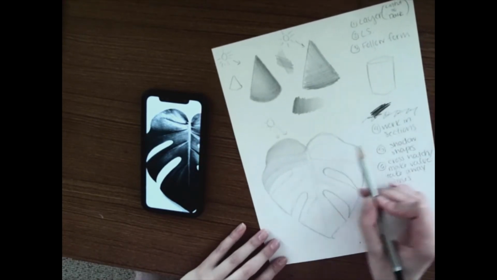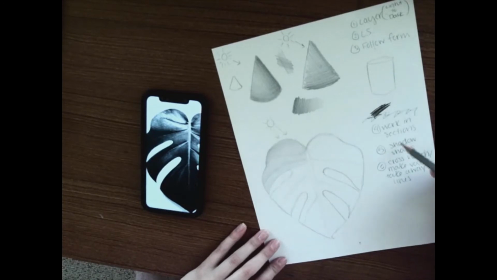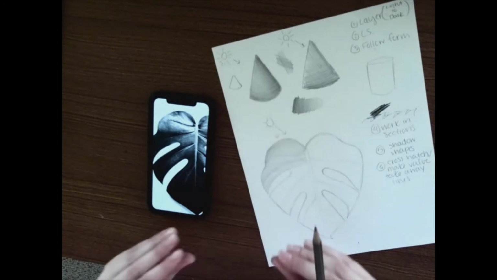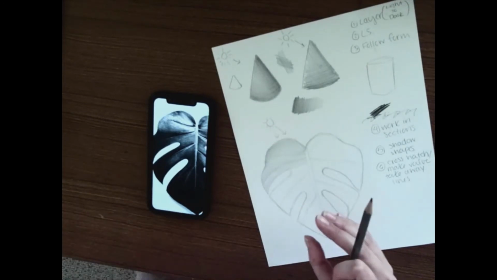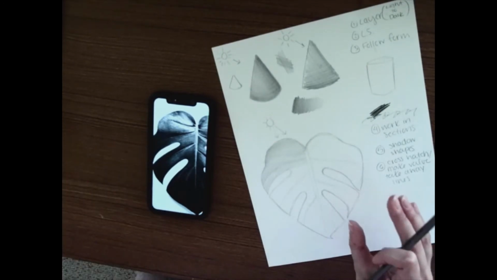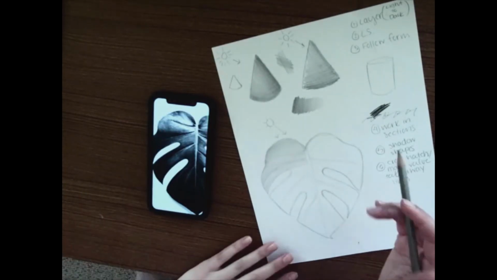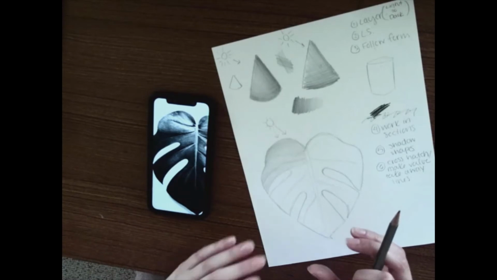So whenever we're already working in our sections, for shadow shapes, you could start to really look and pick apart your reference photo, or if you have your own photo that you've taken, or if you're working from life or from a still life, that's great too. But you really want to start to pick apart the values.